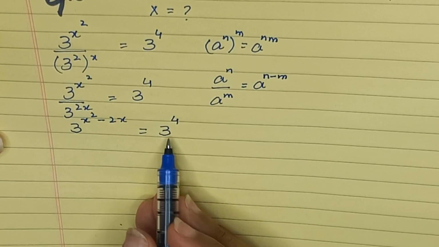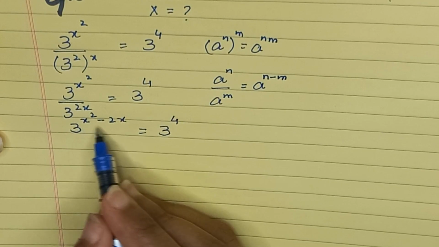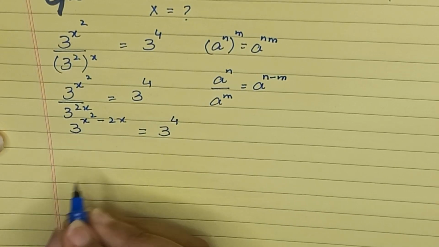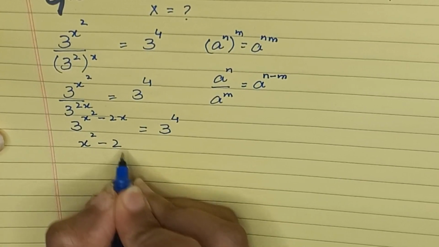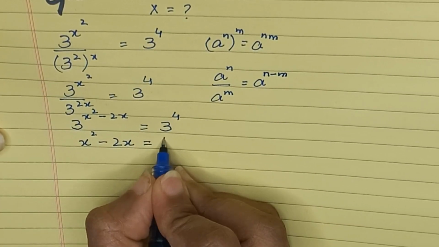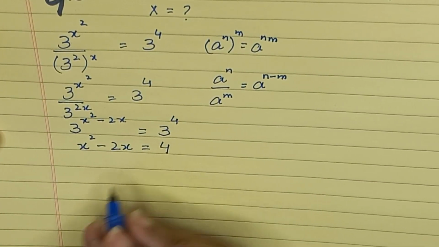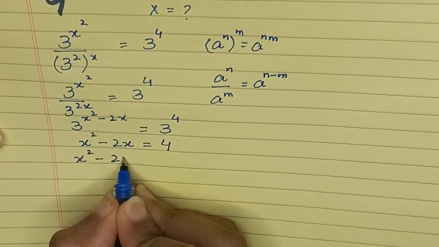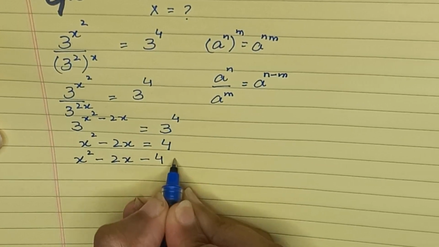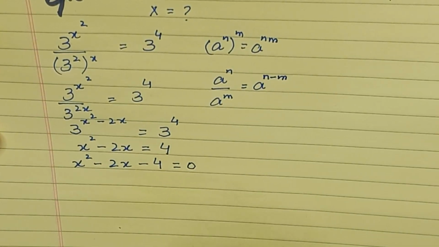So from here, the bases are the same, so we will compare the powers. So it will become x² − 2x is equal to 4. So it can be written as x² − 2x − 4 = 0.